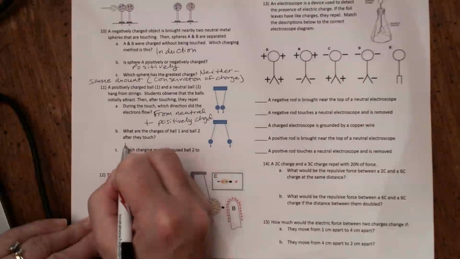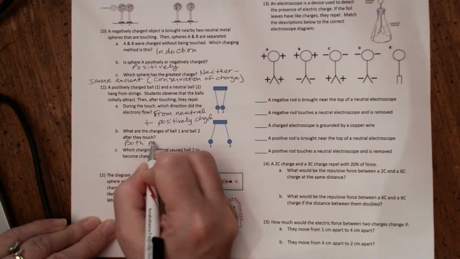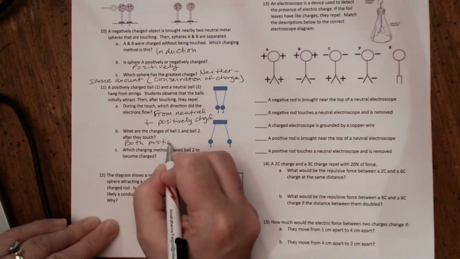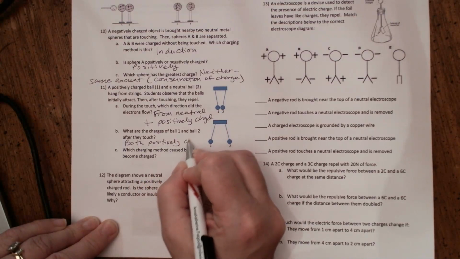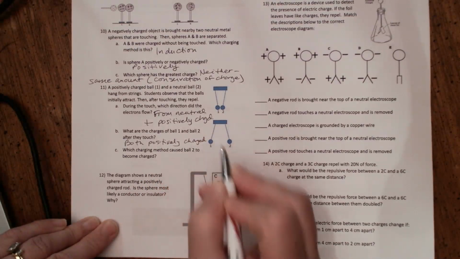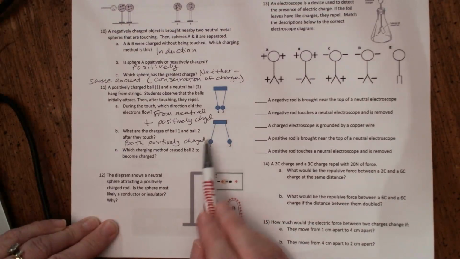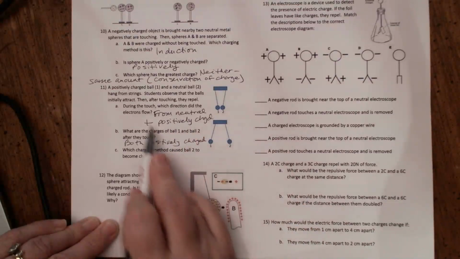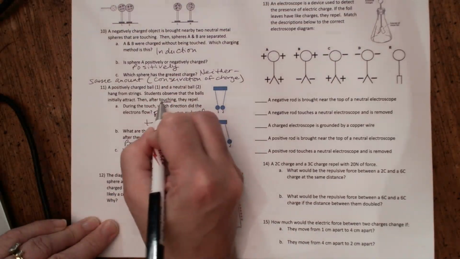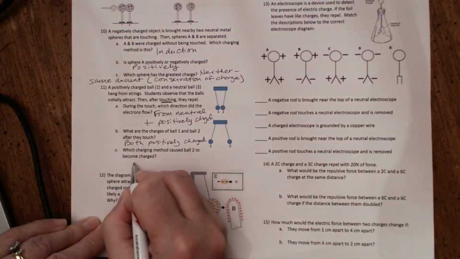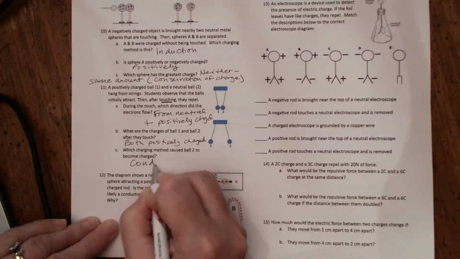So both are going to end up positively charged. They're really just sharing that loss of electrons. And then what charging method caused ball 2 to become charged? That's conduction, because they touched each other. Remember, conduction requires contact.